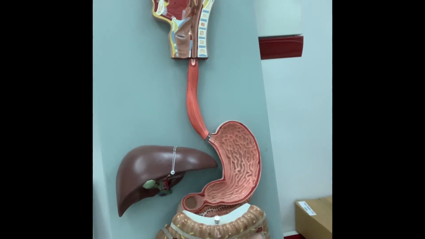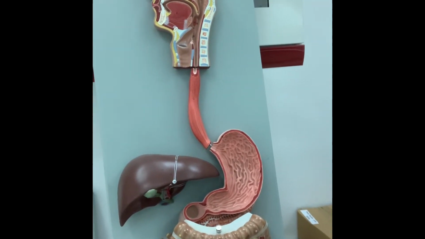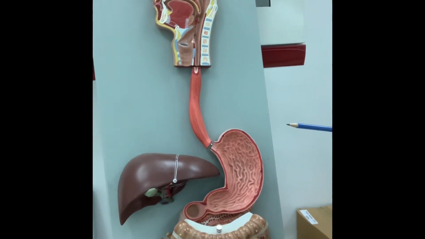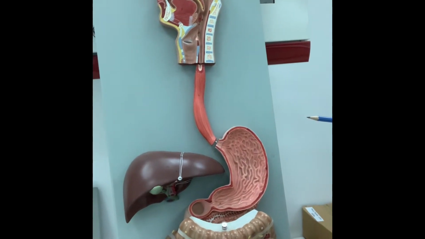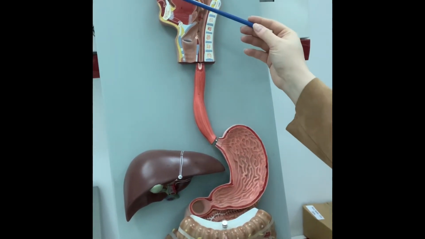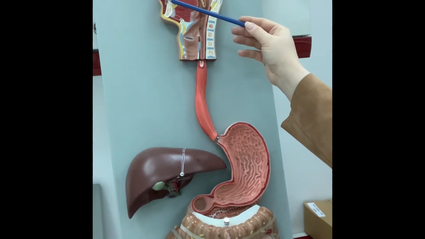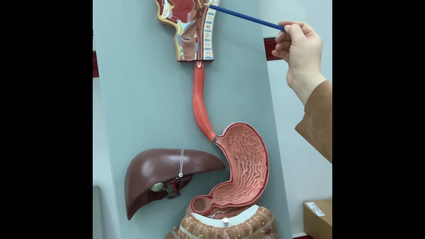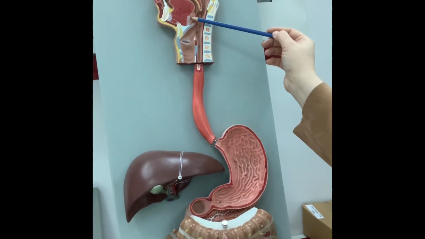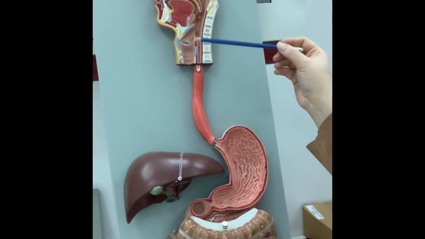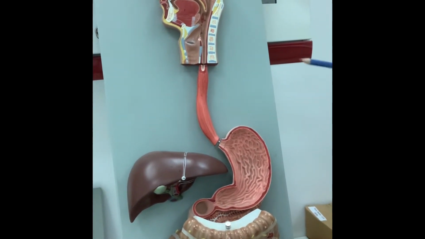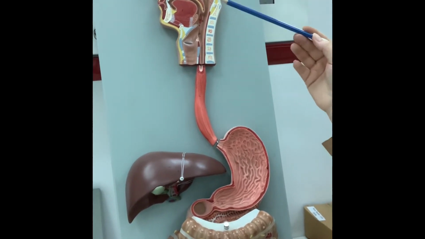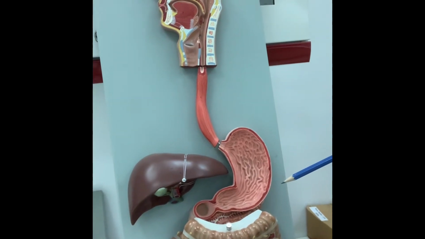So after we did the circulatory and respiratory system, this is the digestive system. Now, as you can see, we are starting from the mouth. Inside the mouth we have the tongue, we have the teeth, and we have glands that produce enzymes to start to break down the food. So basically we are starting our digestion, which is the function of the digestive system, from the mouth as the beginning.